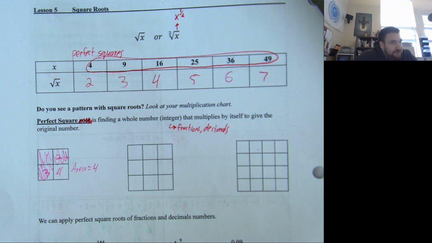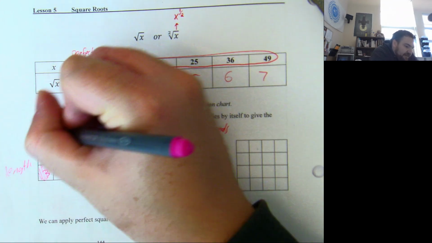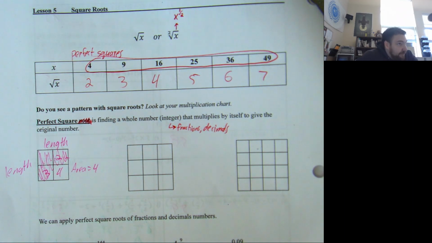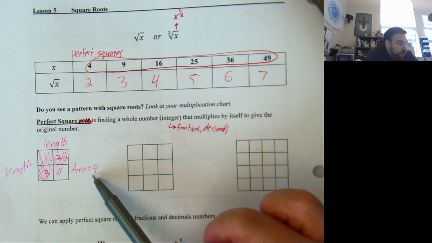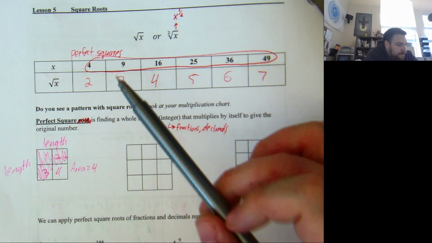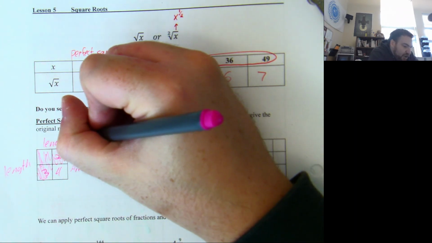Now, how do you find the area of a square? Yeah, but what is special about a square with the length and the width? They're the same. So this is going to be a length times a length. And with a square, those happen to be the same number. So in this case, if the area is 4, that's your perfect square. It's a square with an integer side length. The length of the square is what we call the root of the square.